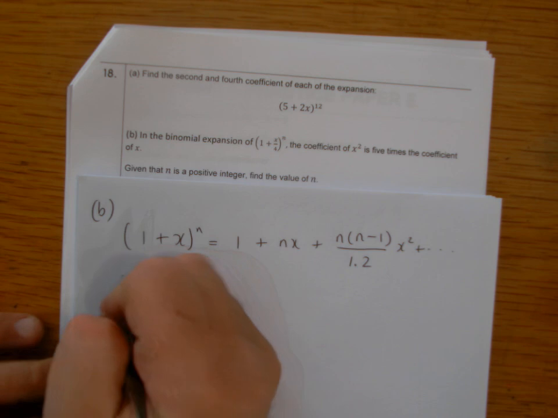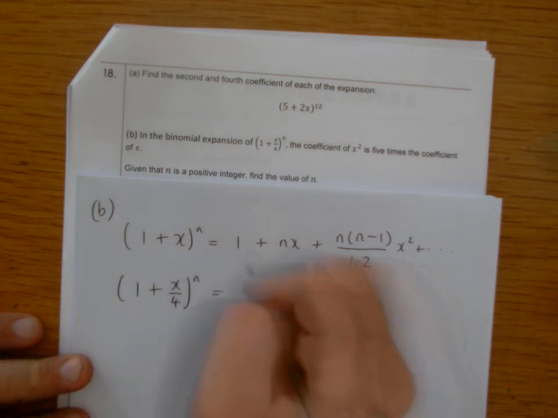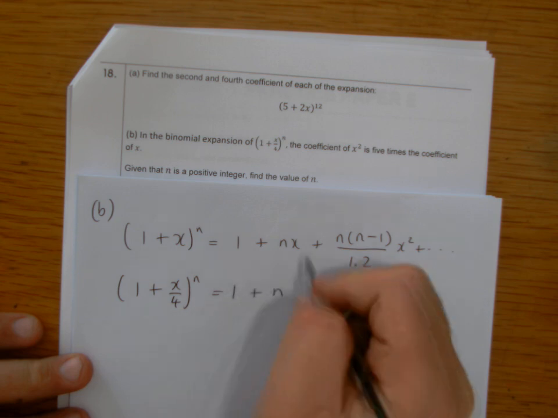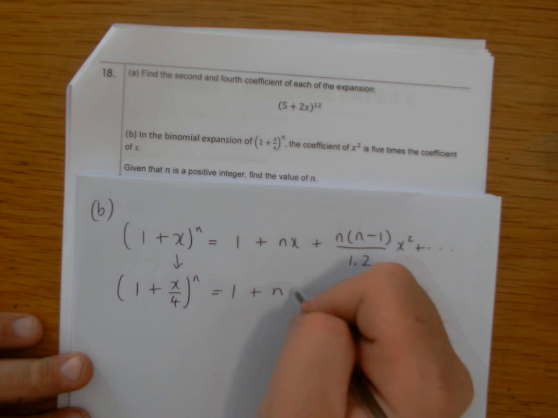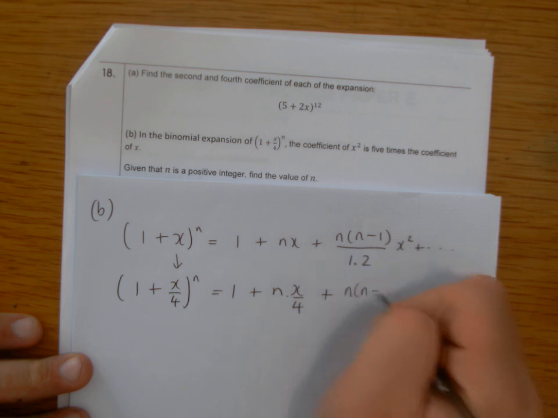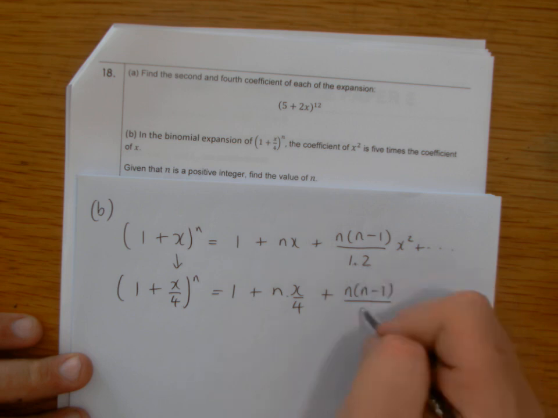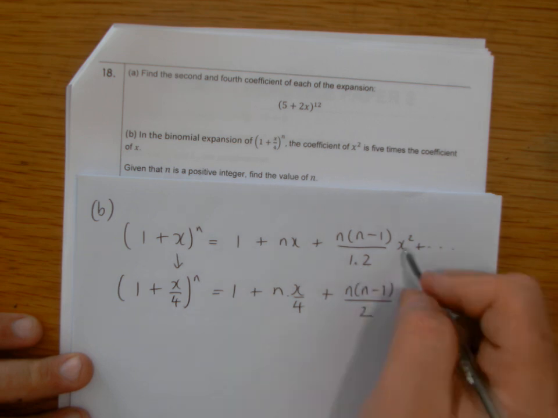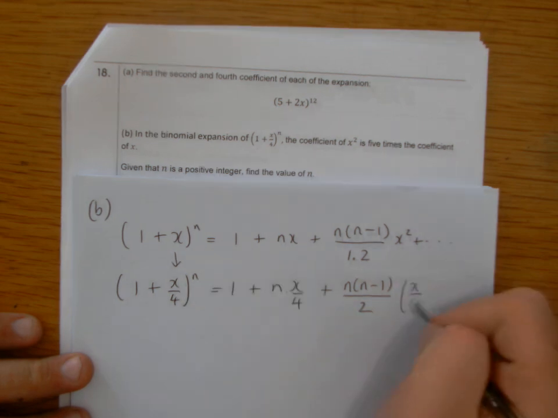The question they've given me is (1 + x/4)^n. So all you do is use this result, 1 + n. Now the x, if you notice, has been replaced by a quarter x, x over 4. So we need to write x over 4 here. And then plus, well, n(n - 1) over, now 1 dot 2 there means 1 times 2, so you get 2 there, and then x squared. Now, careful, you've got to square all of this, so we put that in the bracket.